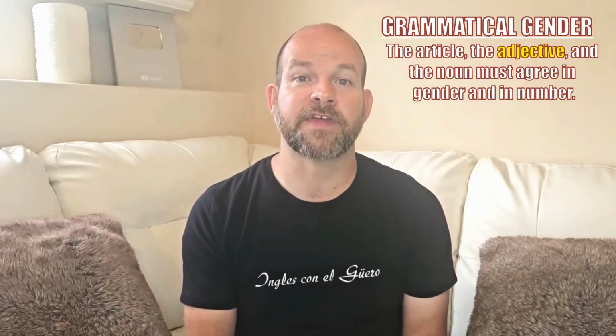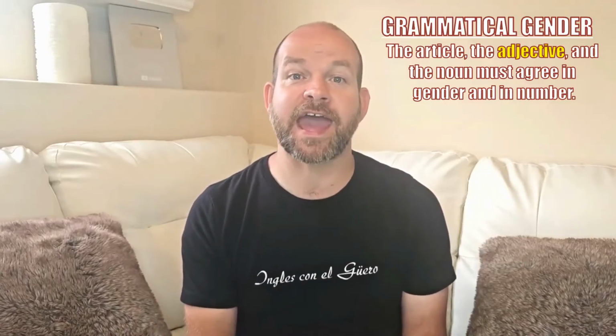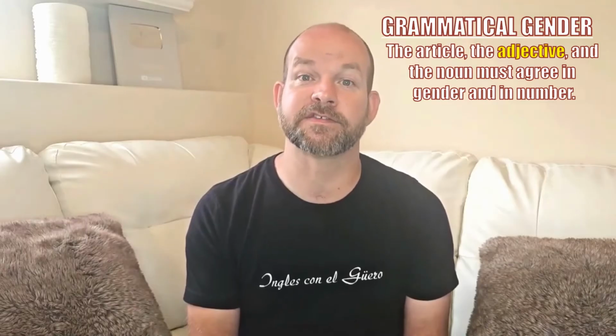So remember, in Spanish, all nouns have gender, even inanimate objects. Everything is either masculine or feminine. The articles must agree in gender and number with the noun. The adjectives also must agree in gender and number with the noun. And remember that the adjective generally goes after the noun that it describes in Spanish.